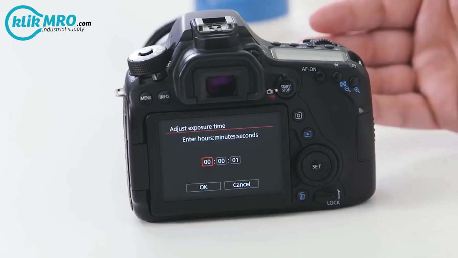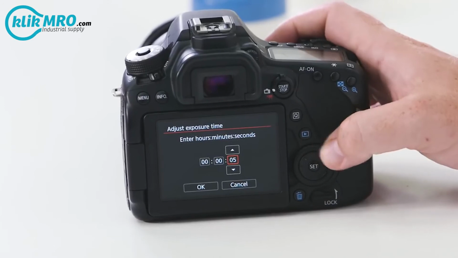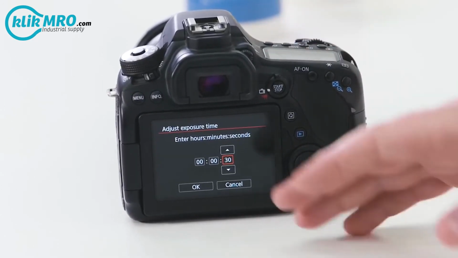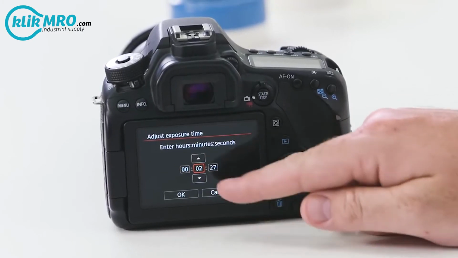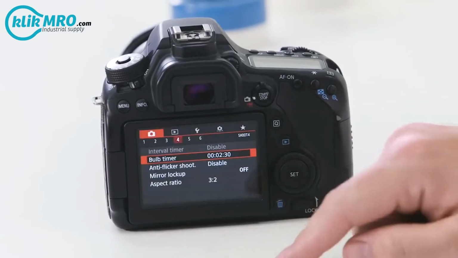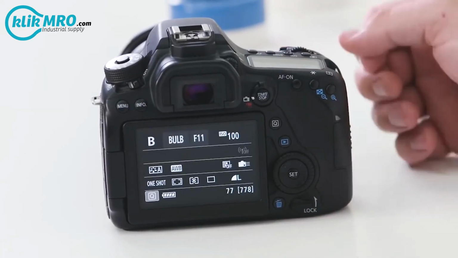To change the numbers, simply touch the value you wish to change and then scroll your wheel up and down accordingly. Again, this is represented as hours, minutes, and seconds. So for example, to do a 2-minute 30 exposure, all I need to do is change my second value to 2 and my third value to 30. Press OK to confirm this value and you're ready to release your bulb timer.